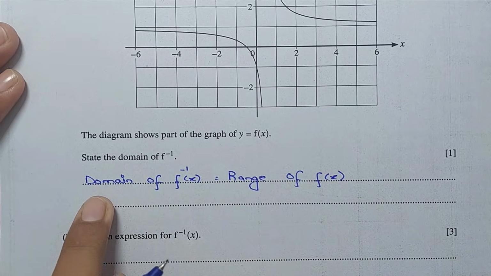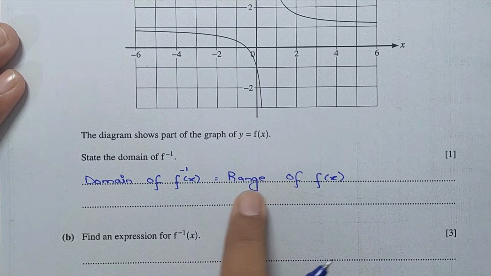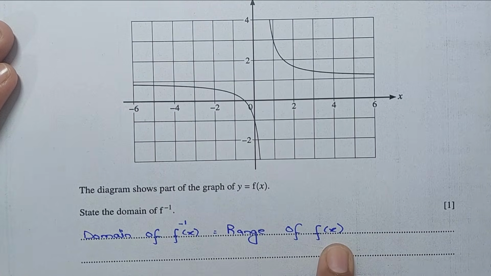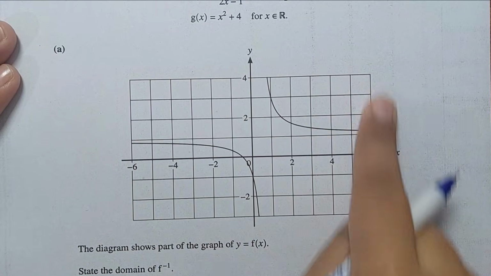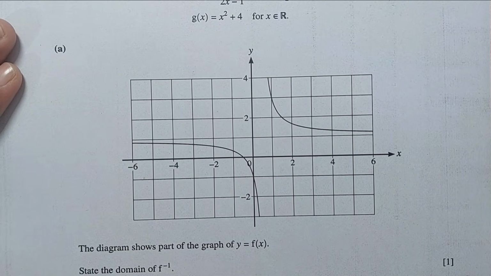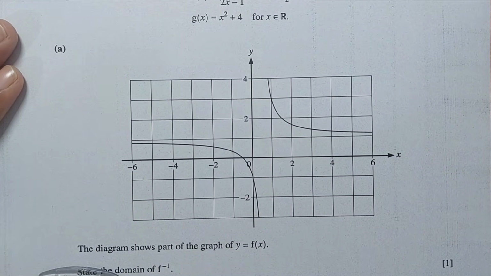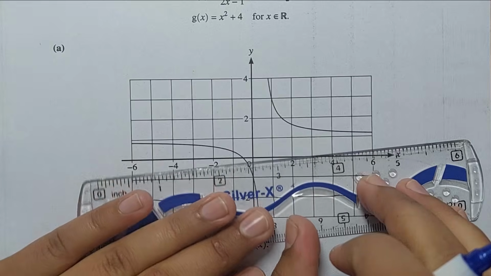So in order to get the domain for f inverse, we need to figure out the range for function f of x. Now we have been given the graph for the function f of x, so what is the range for this function? Range is basically the y values. So look at these y values.